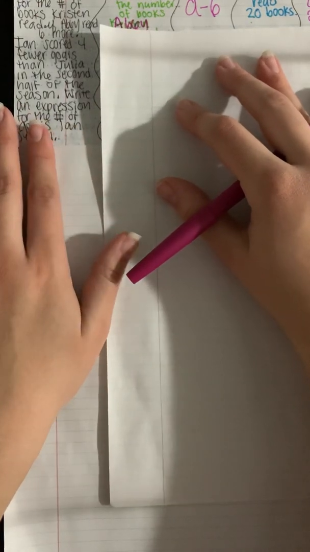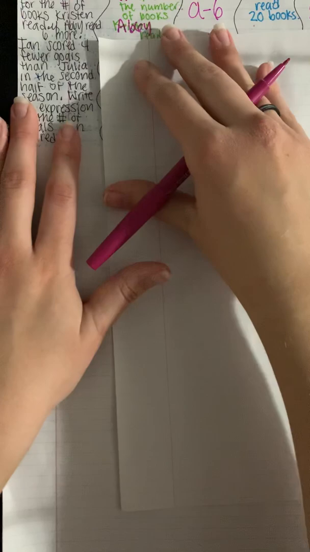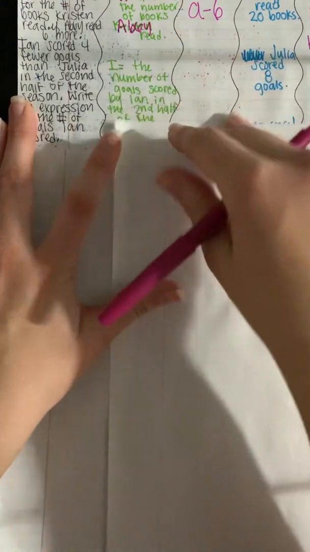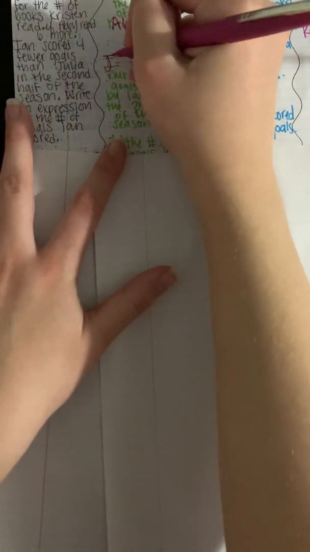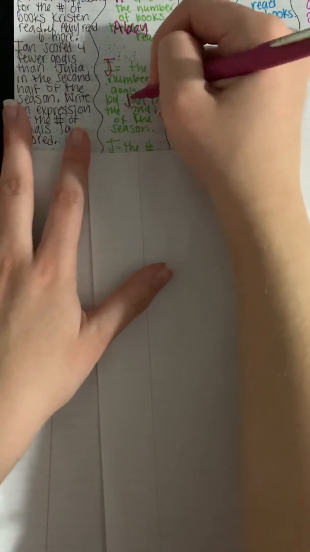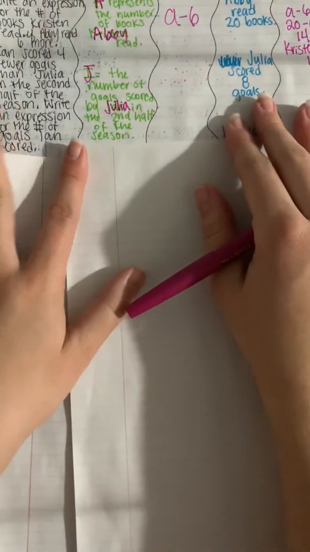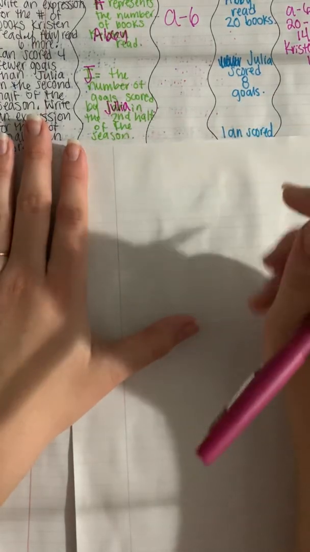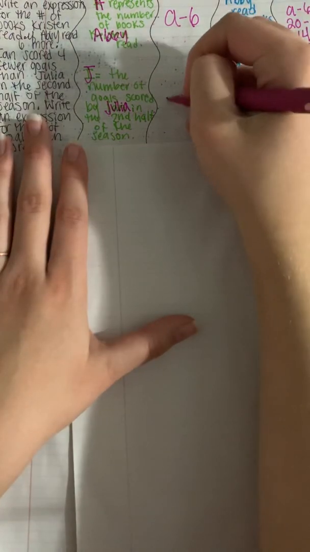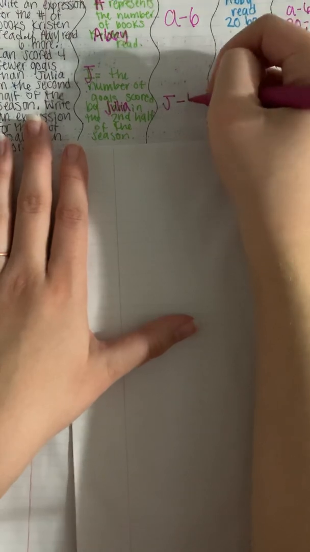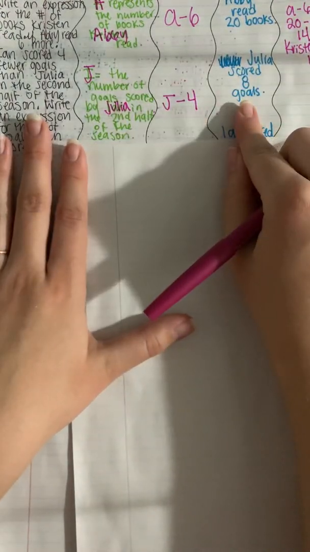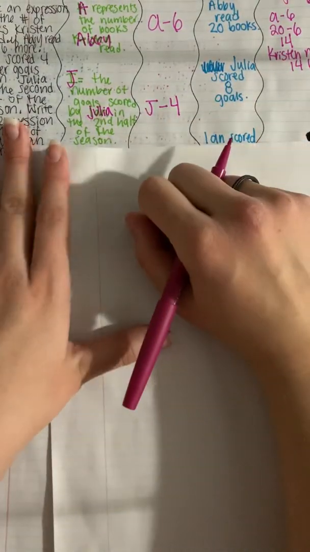So for our expression, we're going to have J be the number of goals scored by Julia in the second half of the season. Therefore, our expression is going to be J minus the 4 goals. So let's solve this if Julia scored 8 goals.